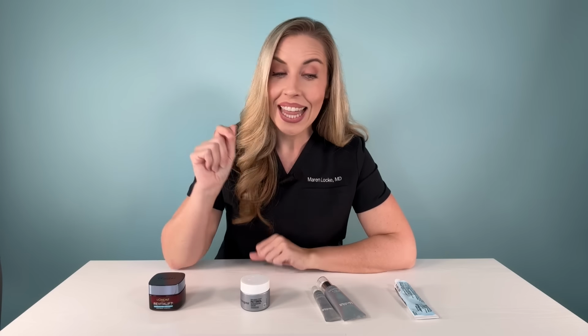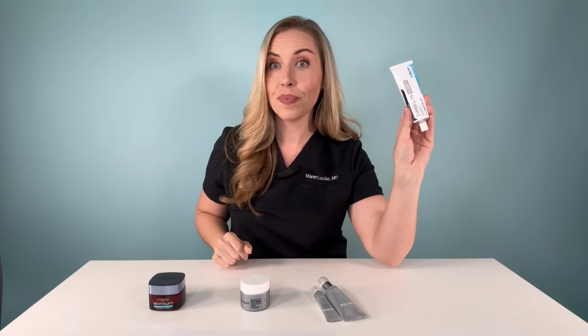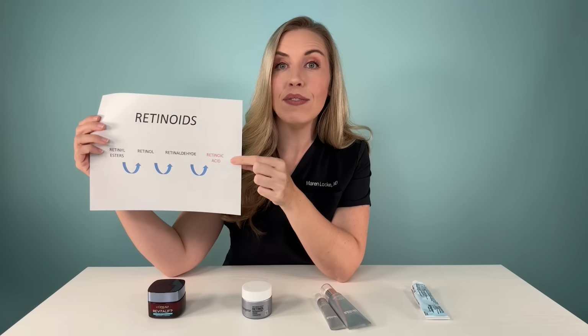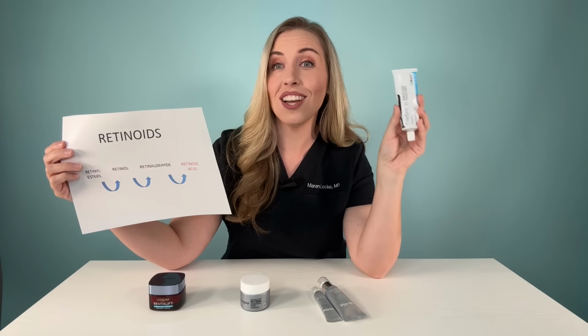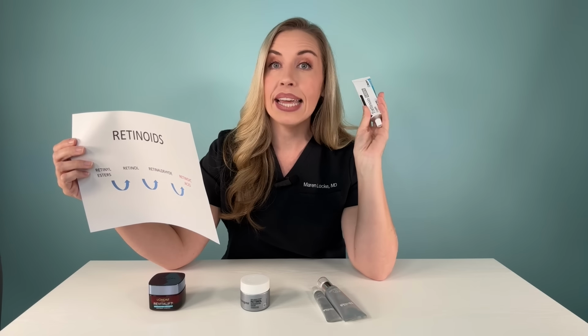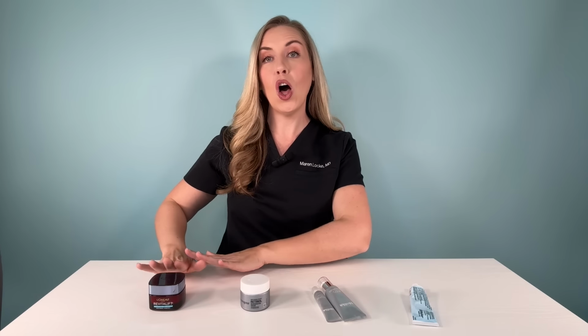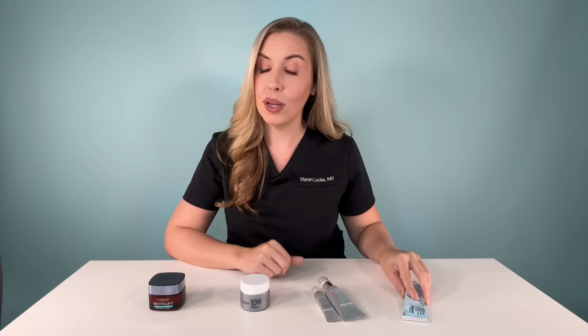Now here's the thing. These all work. They all will work. But again, not all created equally. So here is what you need to understand. First, retinoic acid, this one, this is the active form that works directly on your cellular receptors to do its job. You put this on your skin, it absorbs in, and it gets right to work. But here is the thing you need to understand. All of these forms turn into retinoic acid when you put them on your skin.